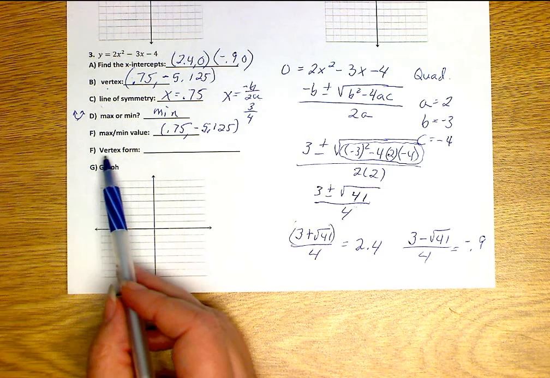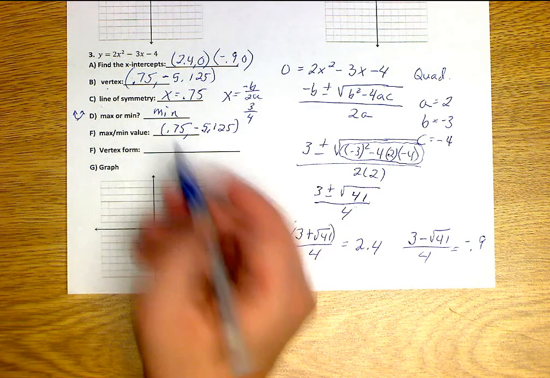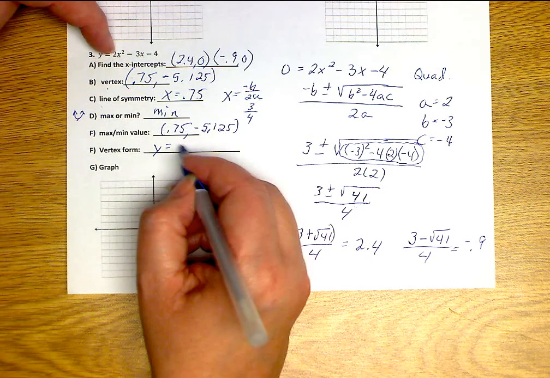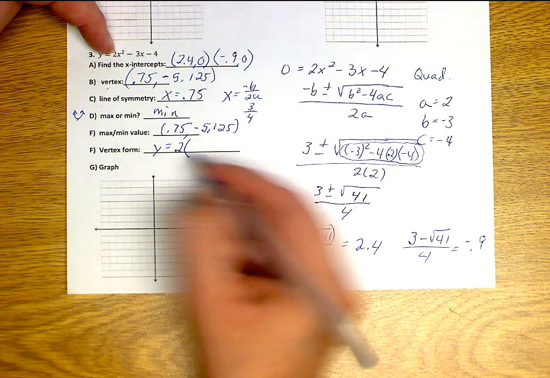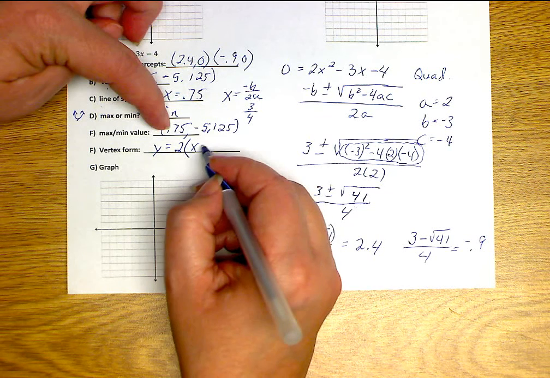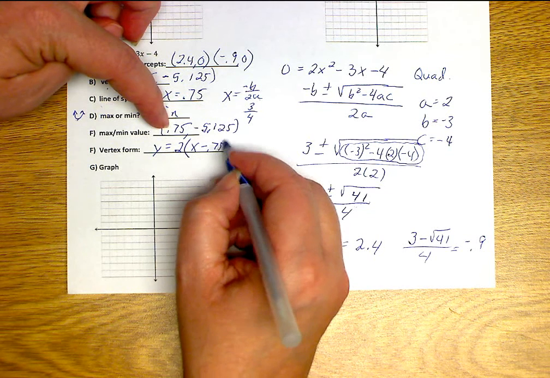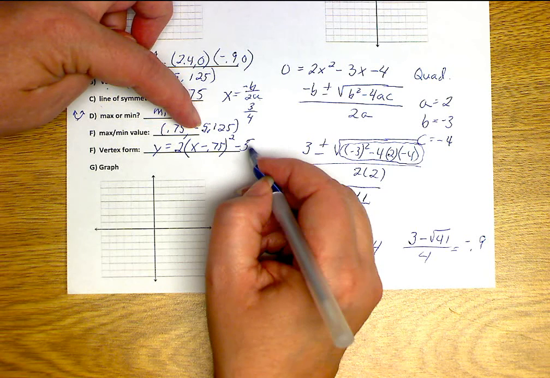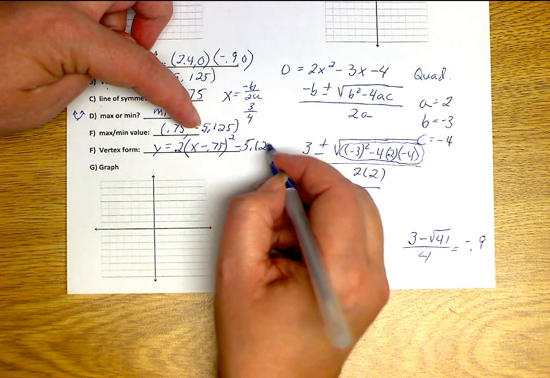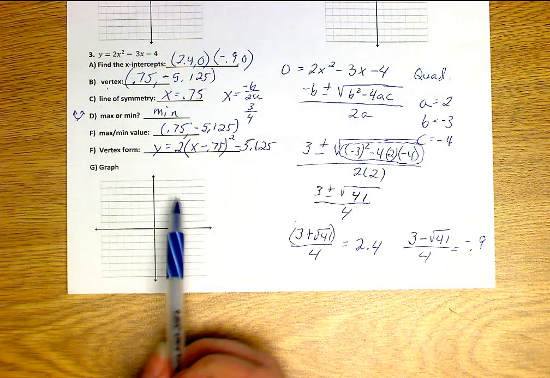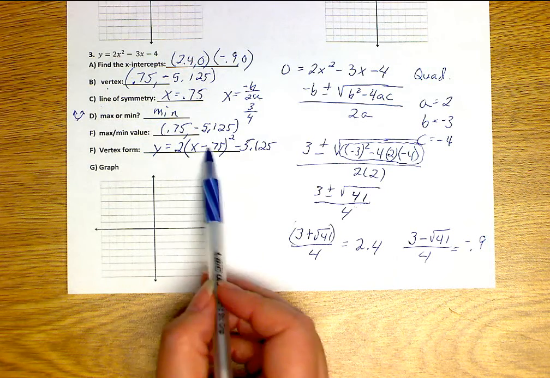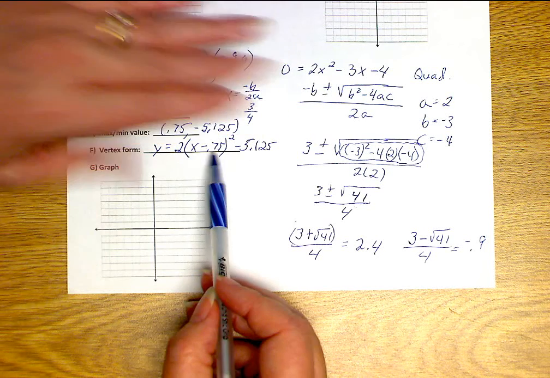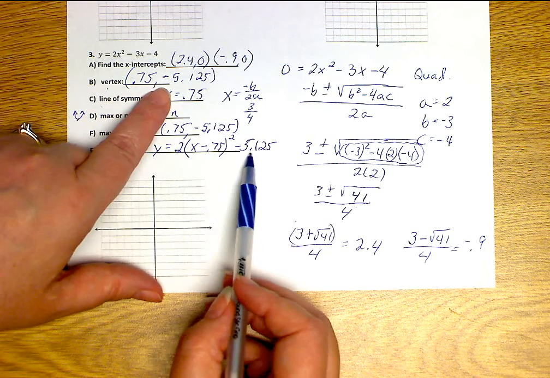Vertex form. Vertex form, remember, you take y equals, you leave your a out front, you put parentheses x and the opposite, so minus 0.75. I'm going to square that, and I leave the same on the outside, 5.125. You might say, well, why is it this opposite? Always ask yourself, well, what's the vertex? The vertex would be 0.75 comma negative 5.12.